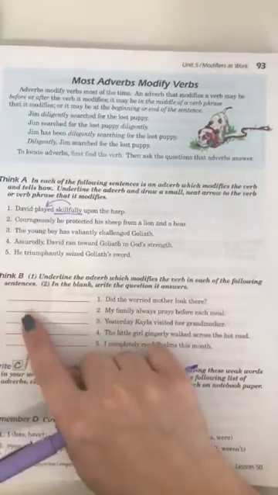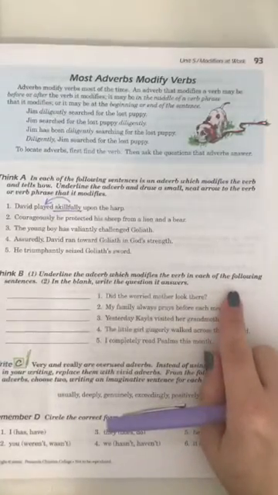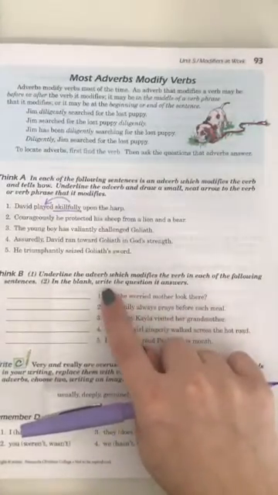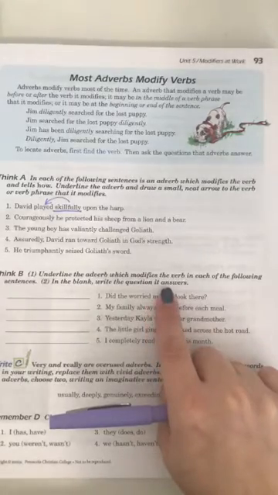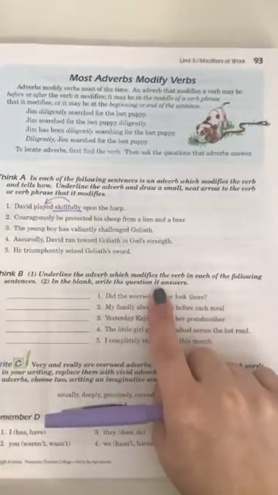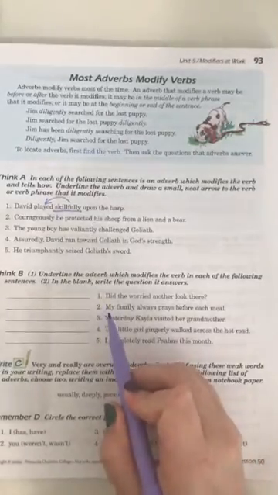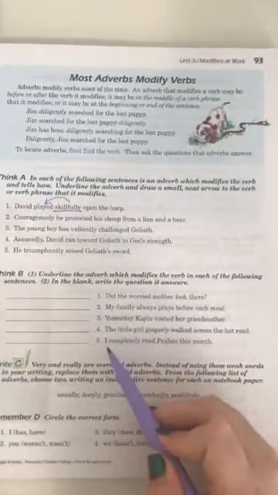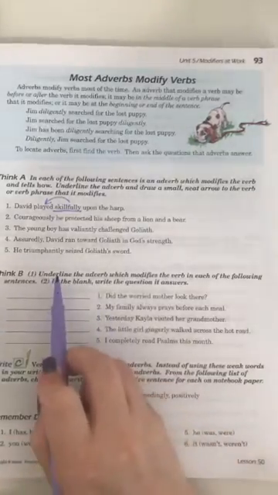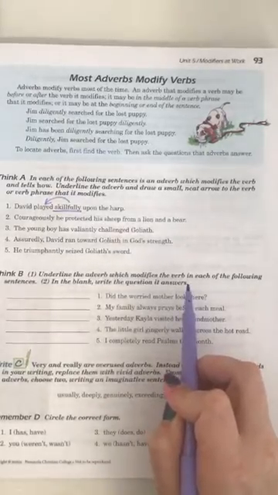Then here on Think B, you're going to underline the adverb which modifies the verb in each of the following sentences. In the blank, write the question that it answers. So you would write, for example, if the question is answering where, when, how often, or to what extent. So we're going to use page 92 to complete numbers 1 through 5, remembering to first underline the adverb and write the question it answers. All of the questions are on page 92.